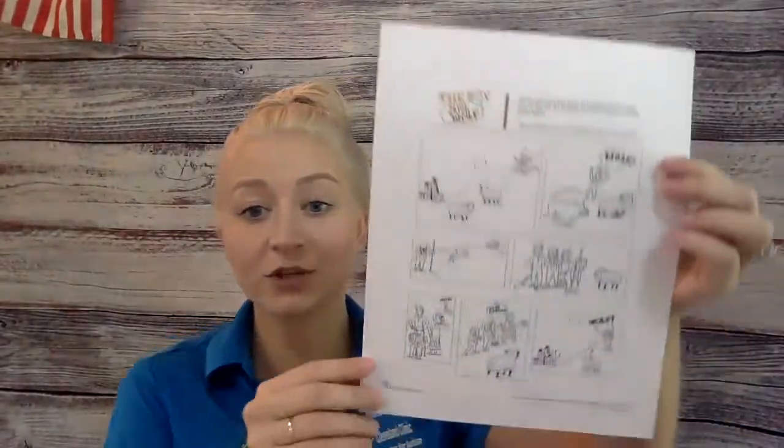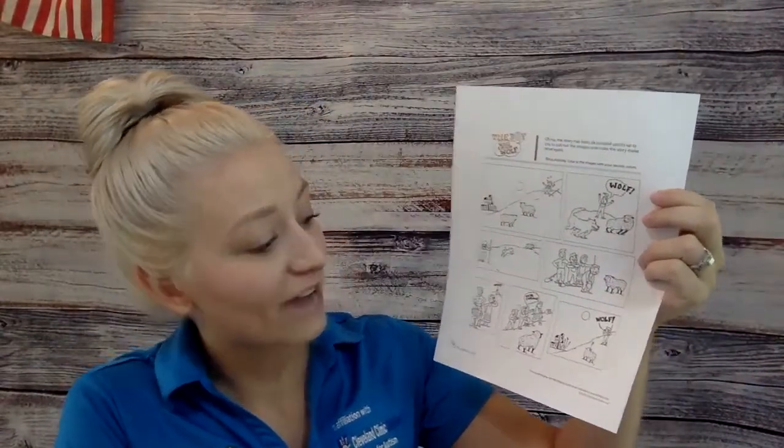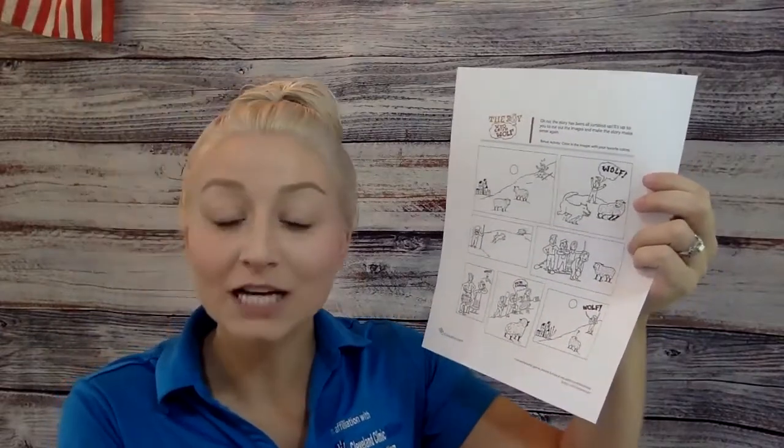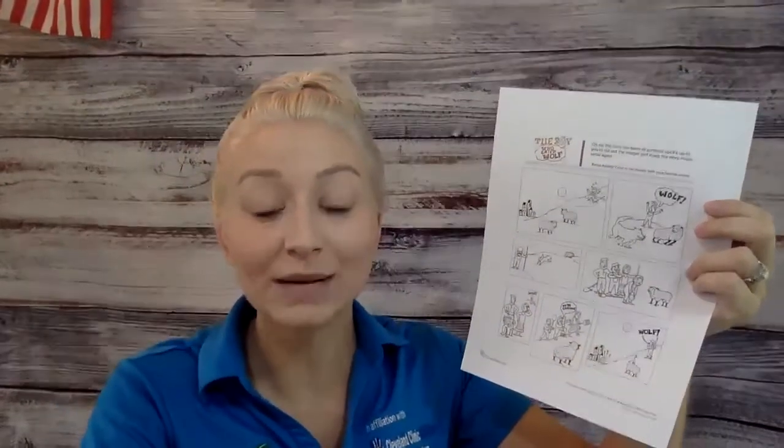Hi boys and girls, for our functional activity, we are going to do a fun activity using this page. What we're going to have to do is it's all jumbled up, so we're going to have to cut out the pictures and put them back in order, okay? I'm going to pause the video, and while I'm pausing the video, you go ahead and cut out all of these squares, okay? And then we'll get back together and put them back in order, okay?